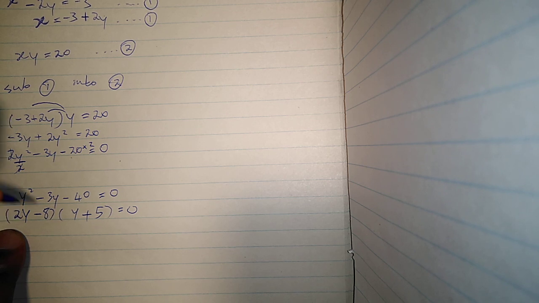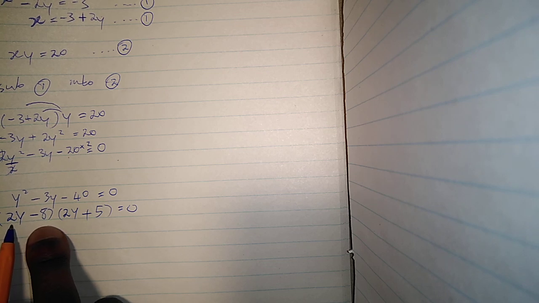Remember that here we divided by 2, so you need to put that 2 back. And now you need to simplify. You can see in this bracket we have a common factor. The common factor is 2, so you divide by 2 in this bracket.